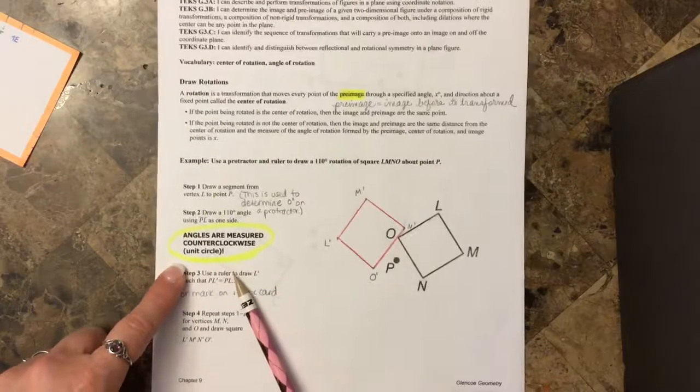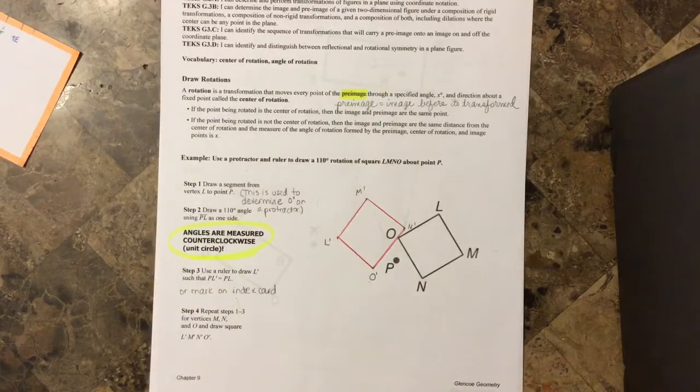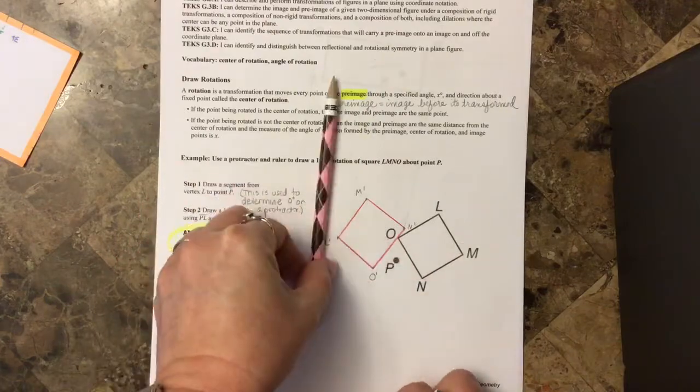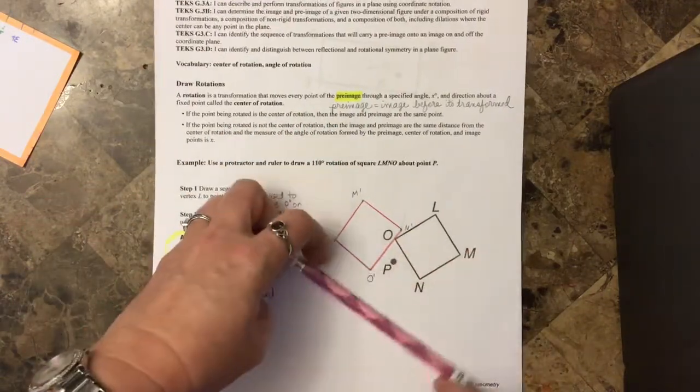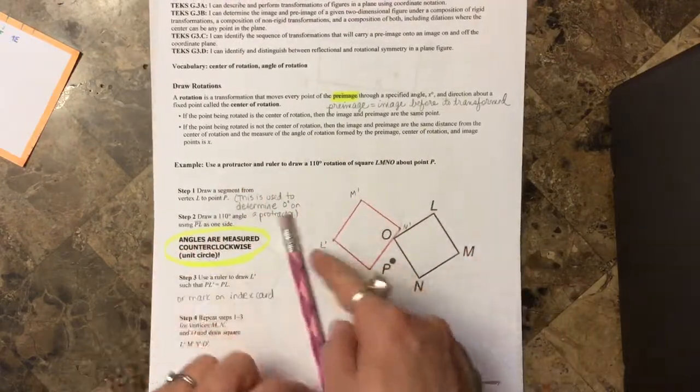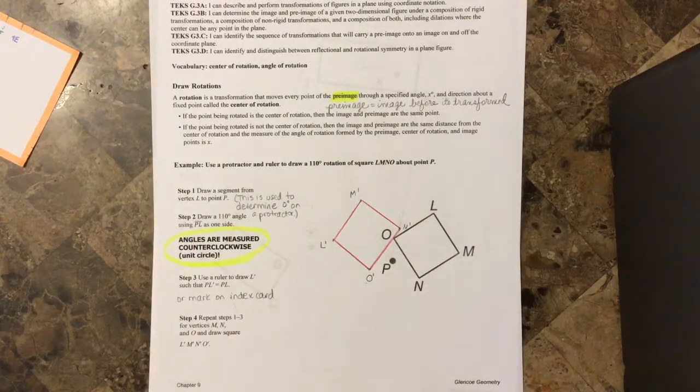You're always going to be rotating it in a counterclockwise manner because think of the unit circle, like this is 0 degrees and then 90 degrees and then 180 degrees and then 270 and then 360. So you're always going in this counterclockwise motion.